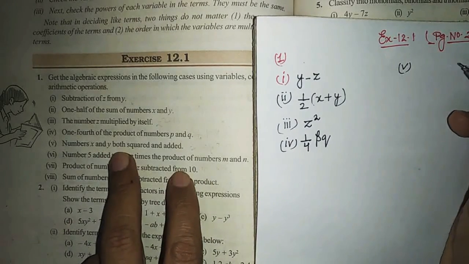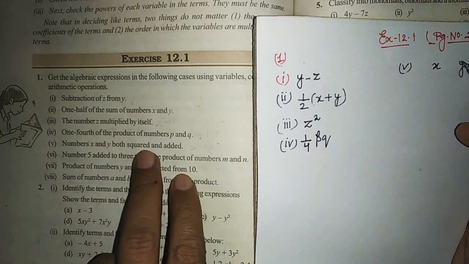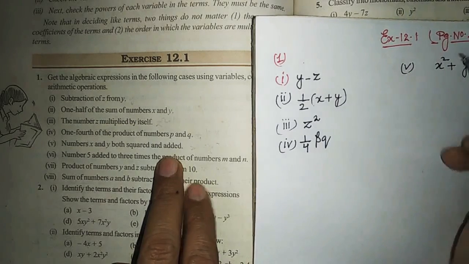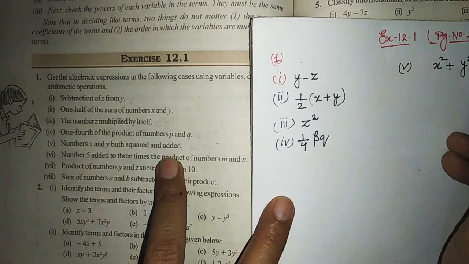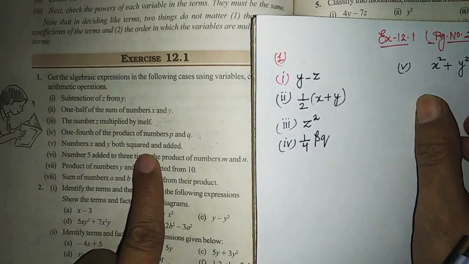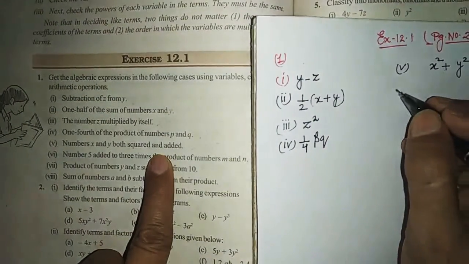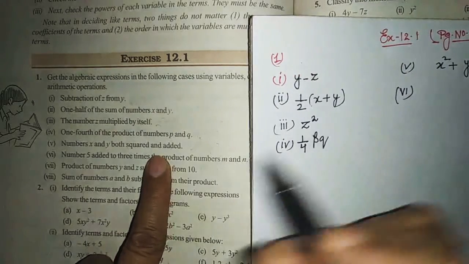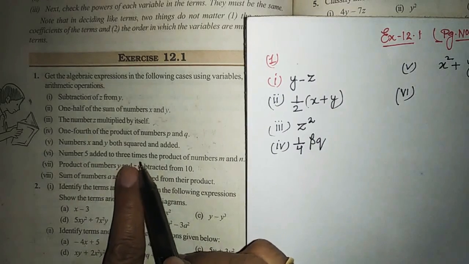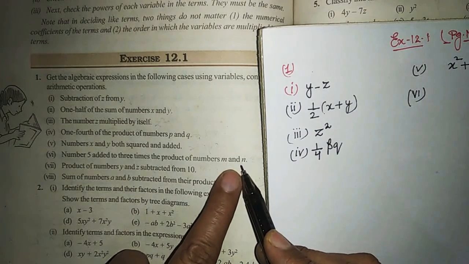Numbers x and y, both squared like this and added. So children, this is the expression we will write for the fifth statement. Okay. Now children, see the sixth part. Here number 5 added to 3 times the product of numbers m and n.